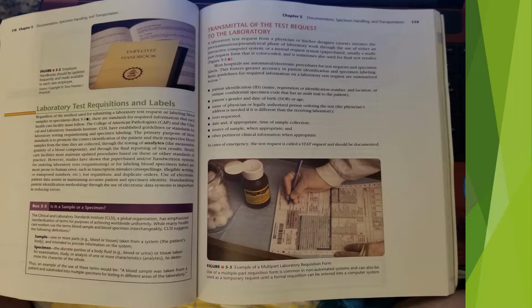Healthcare facilities must maintain updated procedures based on these or other standards of practice. However, studies have shown that paper-based and/or handwritten systems for ordering laboratory tests, requisitioning, or labeling blood specimen tubes are more prone to human error, such as transcription mistakes, misspellings, illegible writing, or transposed numbers, lost requisitions and duplicate orders. Use of electronic patient data assists in maintaining accurate patient and specimen identity.